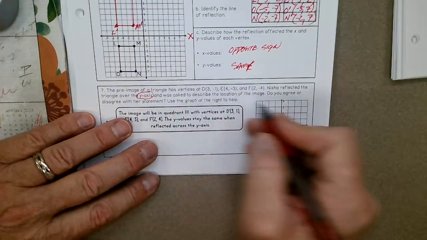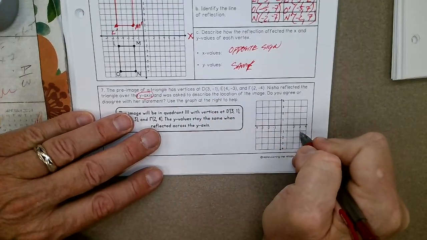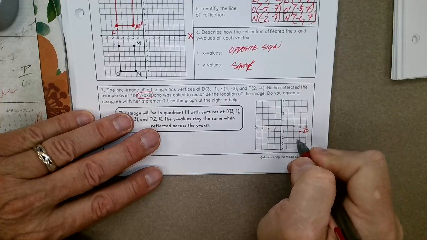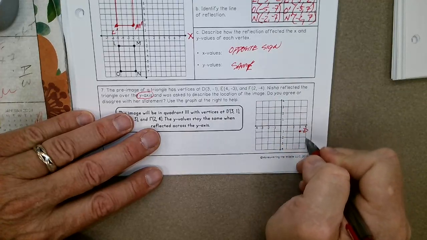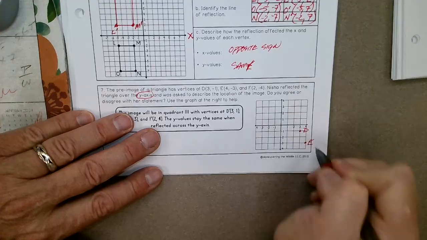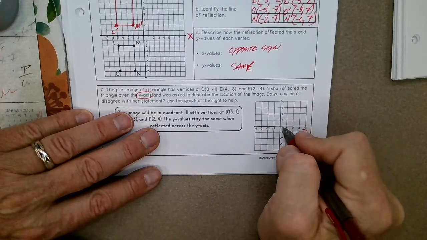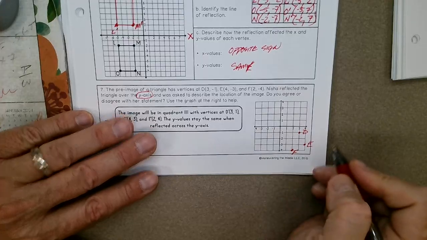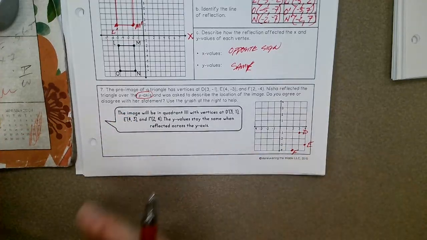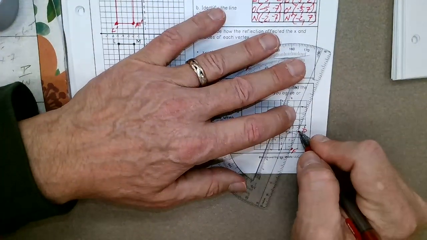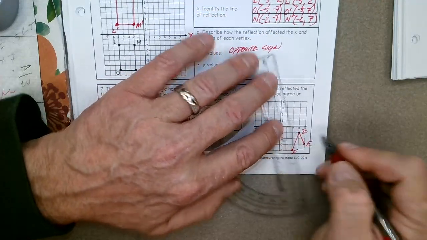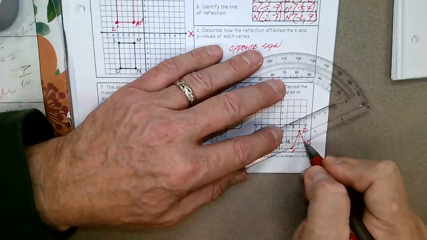So let's make this image 3, -1. We're going to call that D. E is 4, -3, right there. F is 2, -4, right there. Okay, let me connect these dots. Okay, so we're going to reflect it, I think they said, over the y-axis.